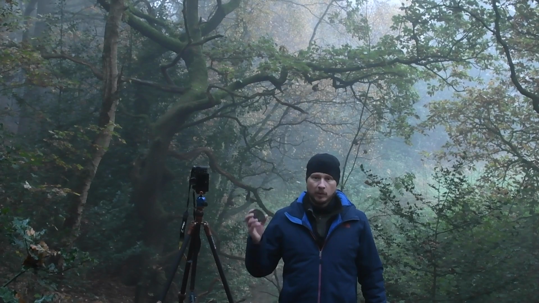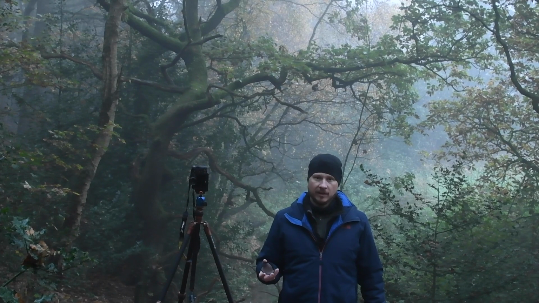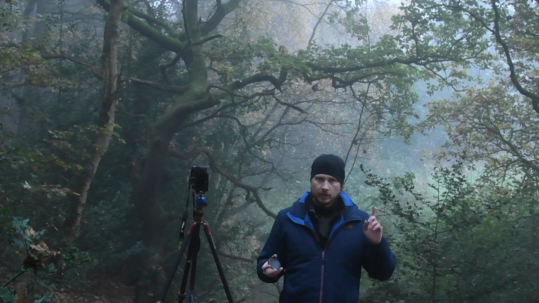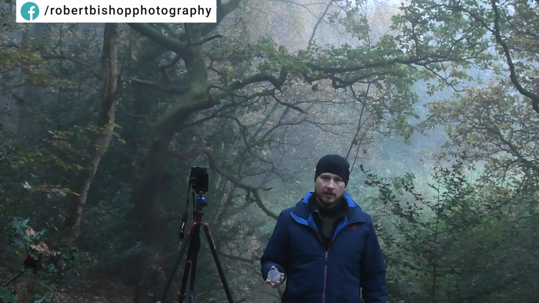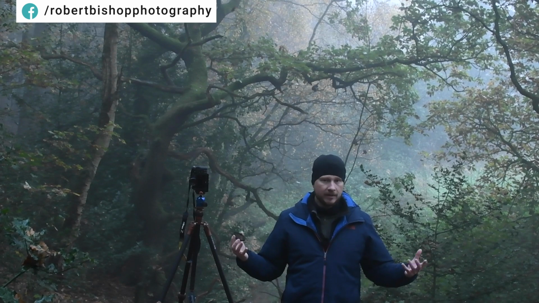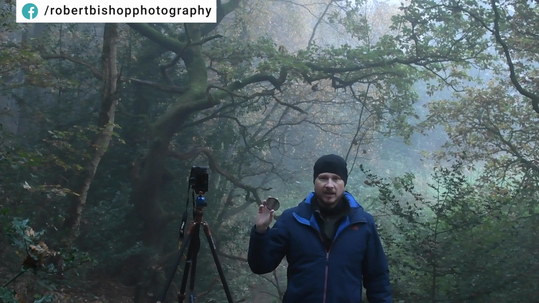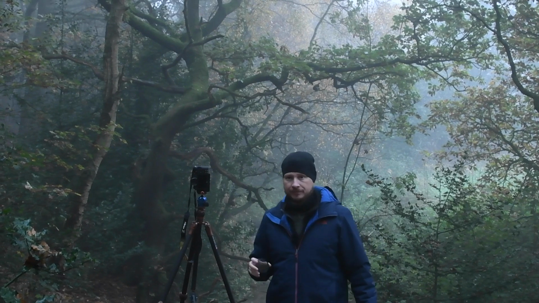As always with woodland photography, I talked about this last week in my 5 tips of woodland photography video. I'll link that up top. I'm using a polarizer, and that's just because it's a little bit moist, a bit wet, and it takes the shine and glare off of leaves and things.